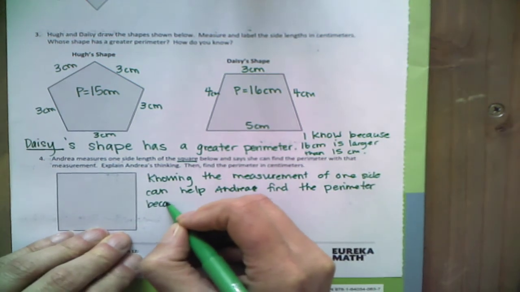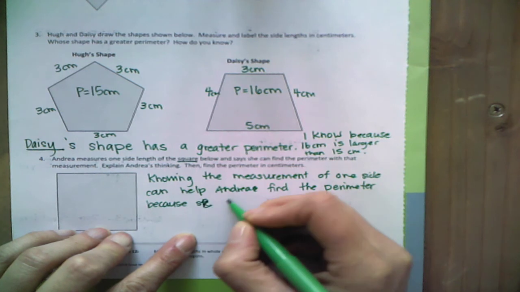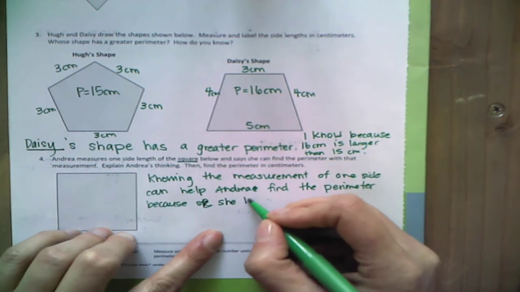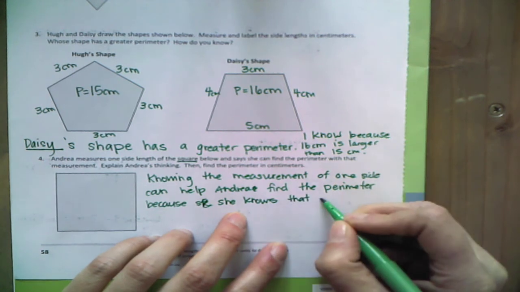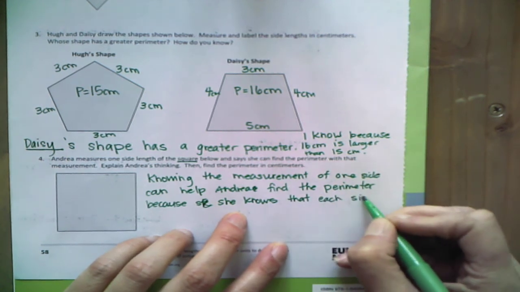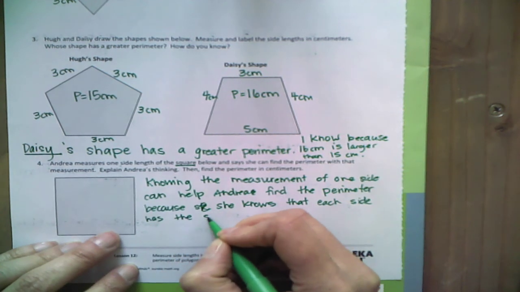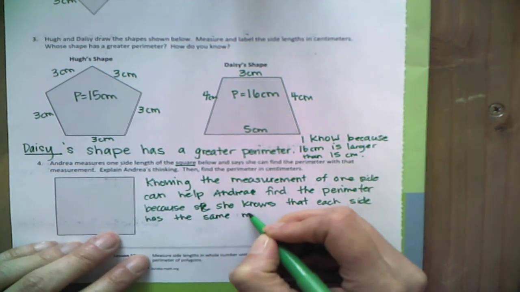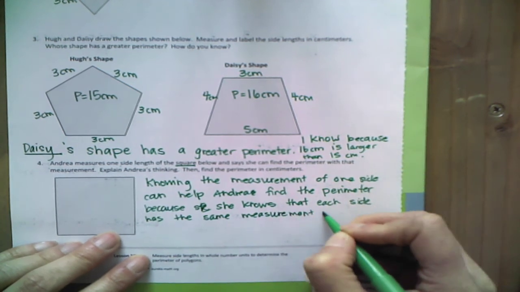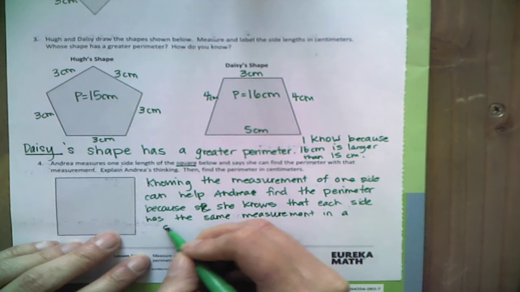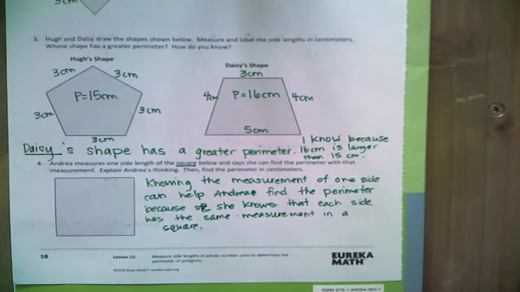Because she knows that each side has the same measurement in a square. In a square. All right, so that's exactly what I'm going to do.